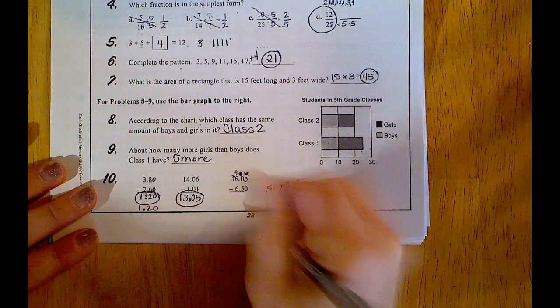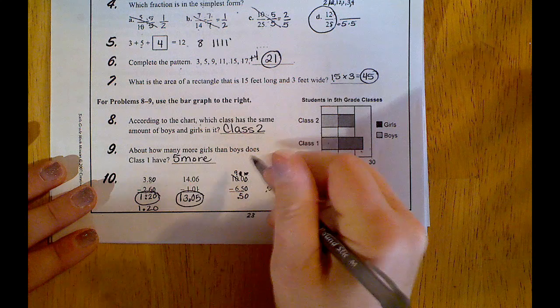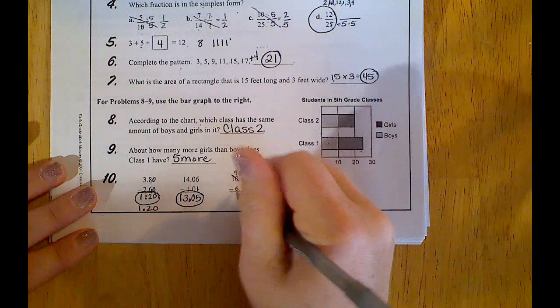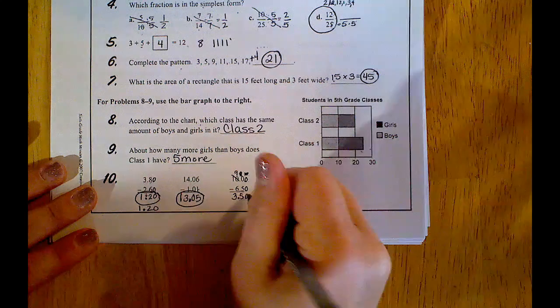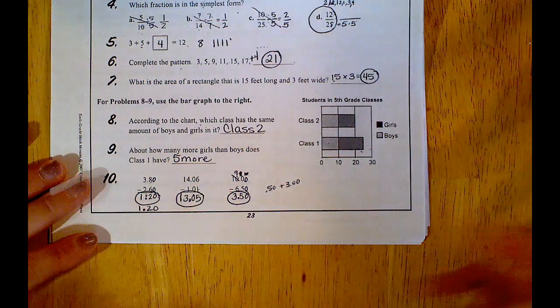That doesn't have to be there because I added that 0. So 10 take away 5 is 5. Don't forget to bring down your decimal or your answer will be wrong. 9 take away 6 is 3. So $3.50, which would be the same as that. All right, and you're done.